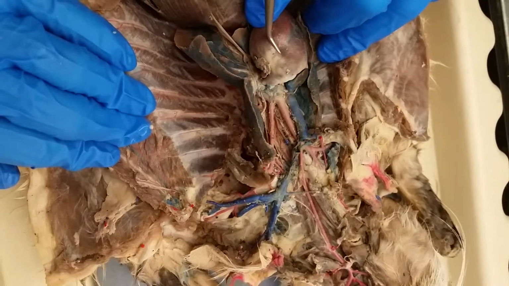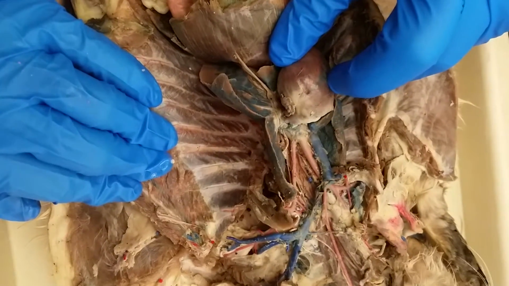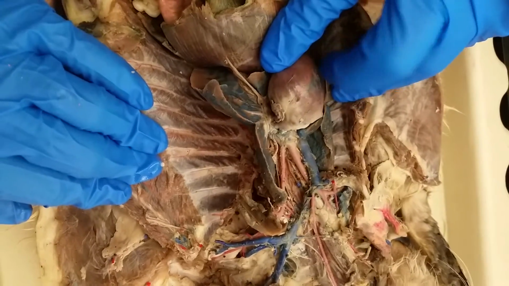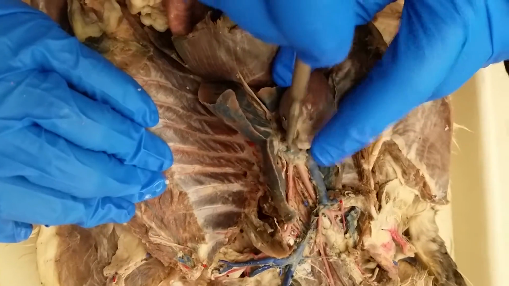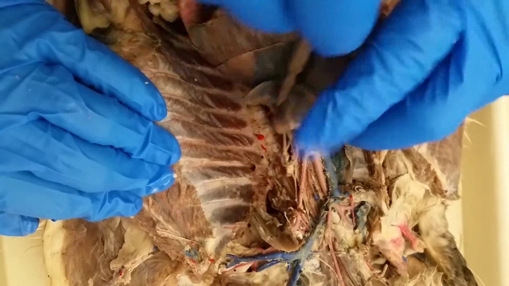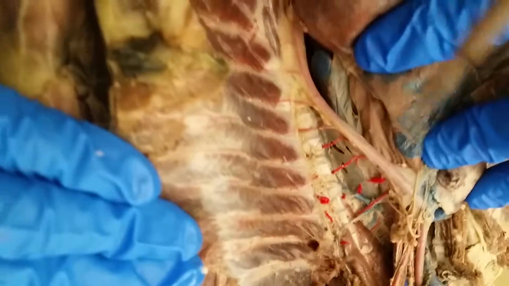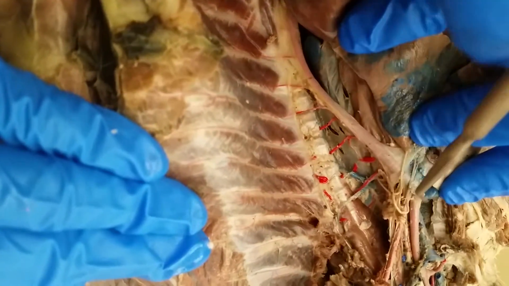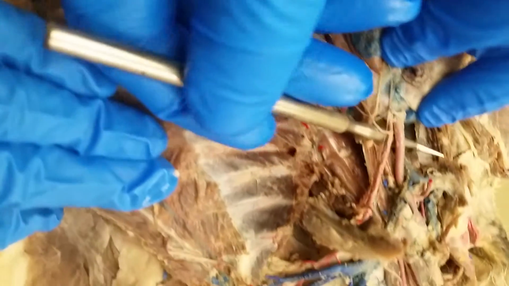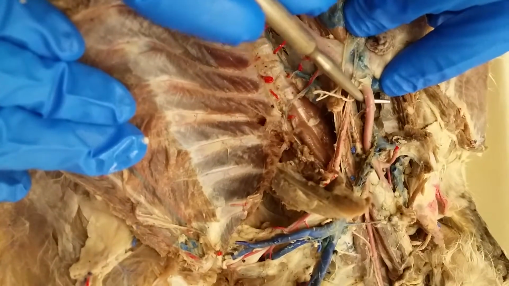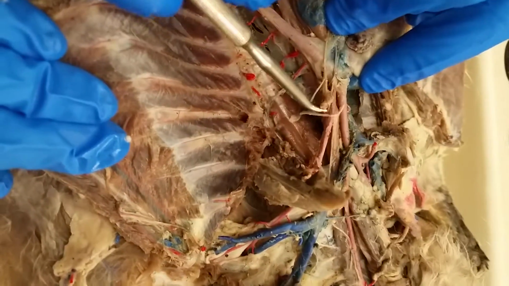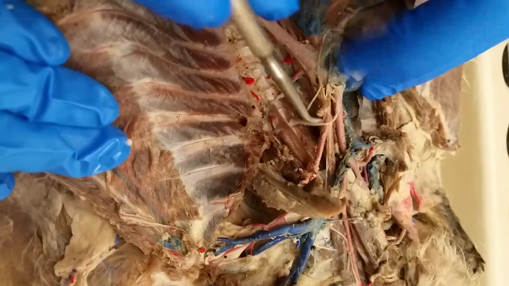The heart. This is the arch of the aorta right here, right? And we know before we've seen the dorsal aorta feeding down the body wall there. So here's the arch of the aorta, 2 vessels coming off the arch of the aorta. Brachiocephalic is the first, left subclavian is the second.